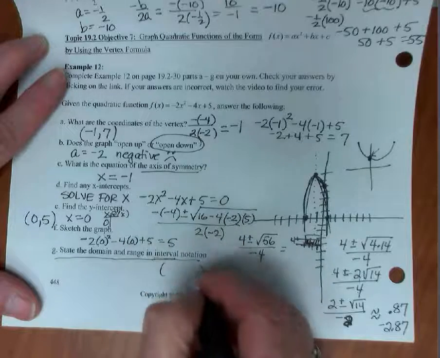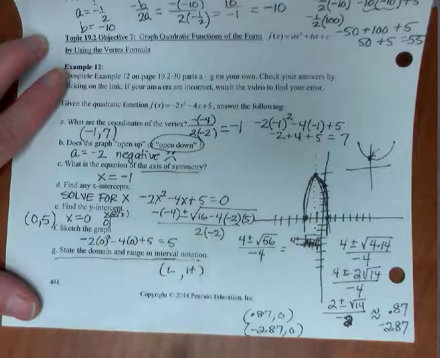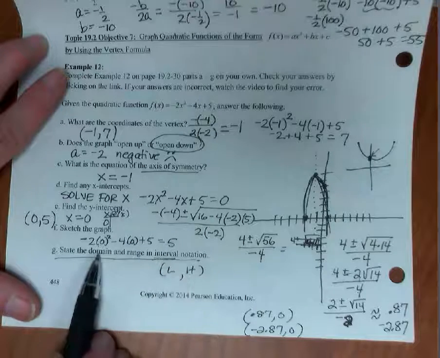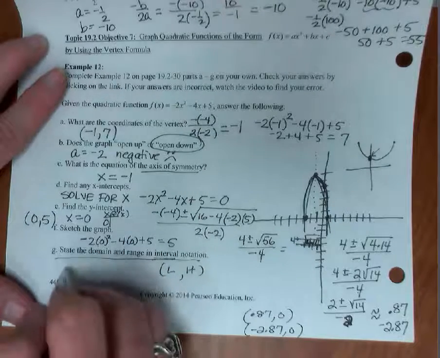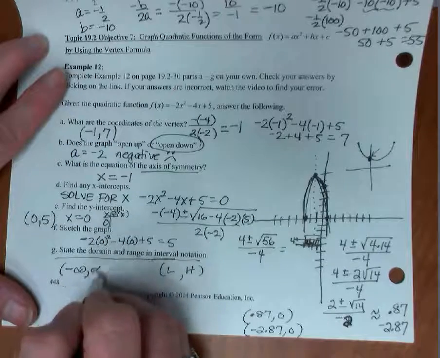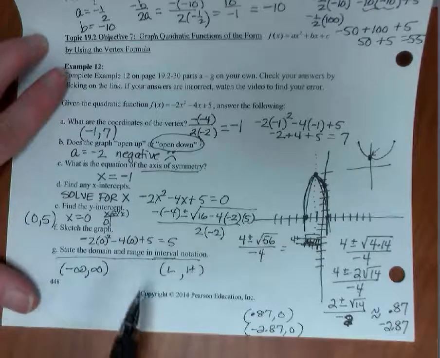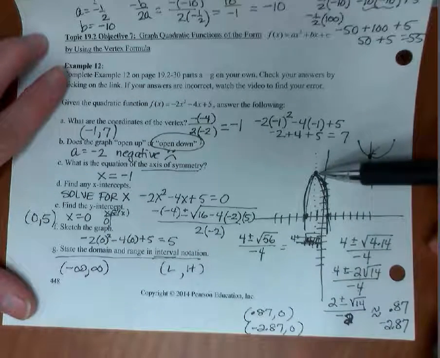notation. Interval notation is always two numbers separated by a comma, the low boundary and the high boundary. Domain of a parabola is always negative infinity, positive infinity. The range, remember, we're going to get the highest point of the vertex.